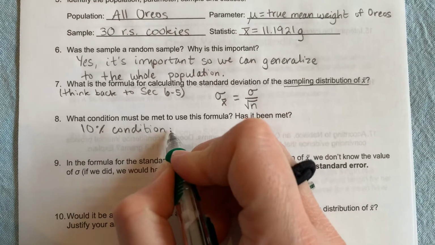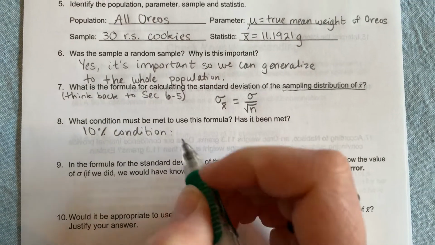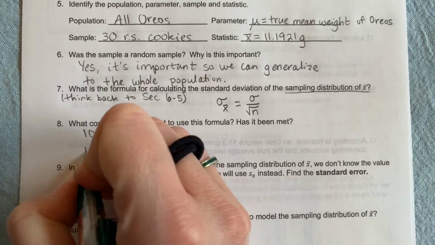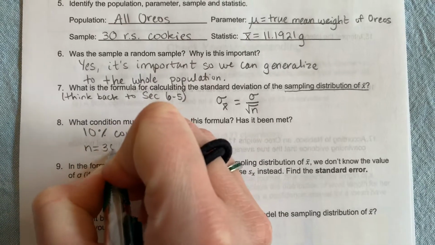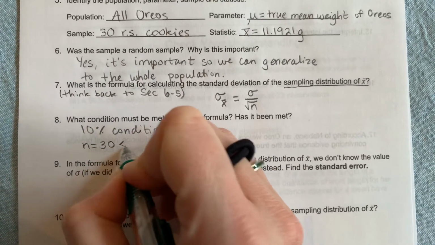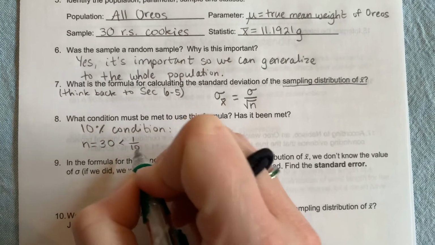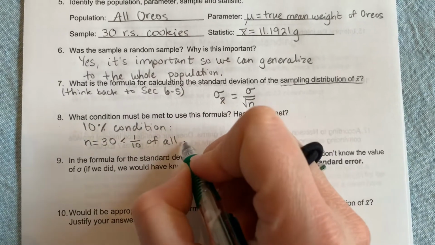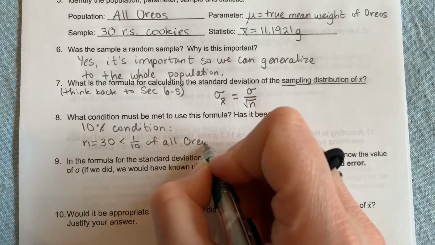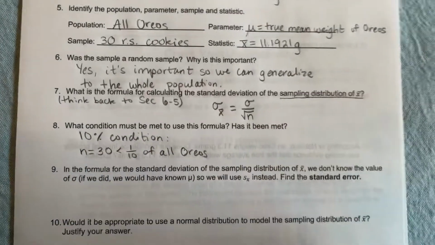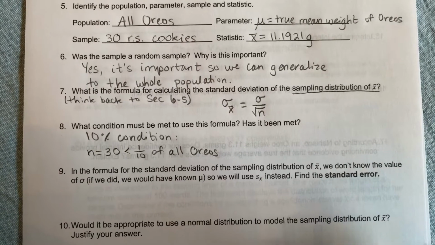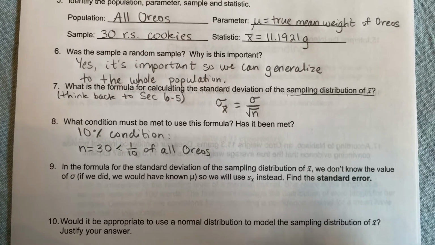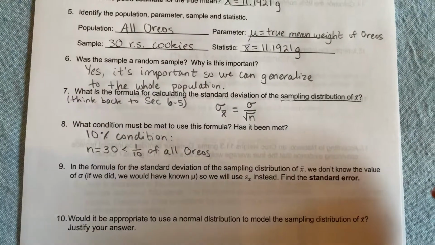We're going to expand it to 10% for these confidence intervals. So basically that means that our sample size, which here was 30, must be less than 10%, which is the same thing as 1/10 of all the population, which in this case is all Oreos. And 30 is definitely less than 1/10 of all Oreos, right? We're talking about all the Oreos that have been created.